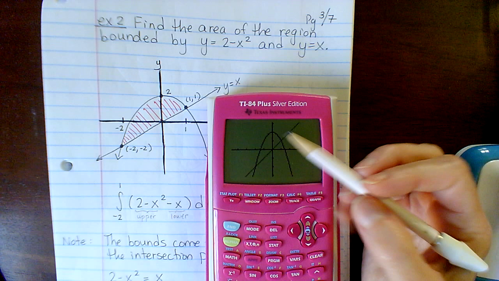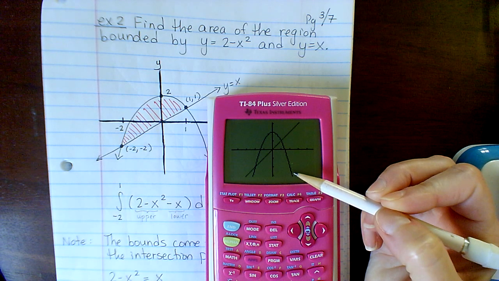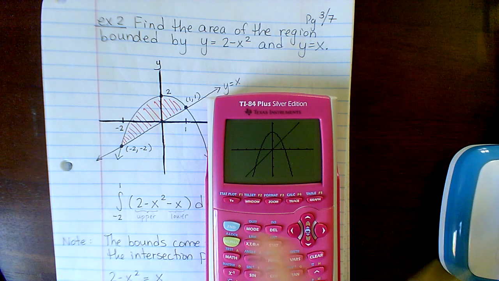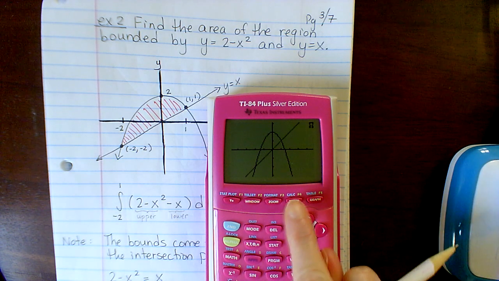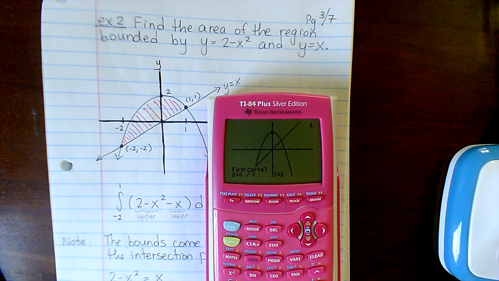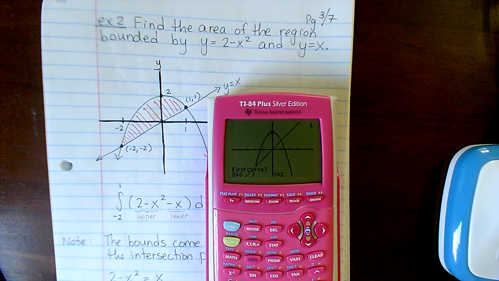I don't want you to use the trace feature on this because it is not accurate. Alright, I want you to use the intersect feature. So same menu where the integral is, you'll see number 5 says intersect. So it's going to ask you for your first curve, and it's all blinky blinky on that top one. I've only got 2 curves in there, so I don't even have to worry about it. This is only a problem if you've got a whole bunch of different curves and you have to sort through which one's your first and which one's your second.